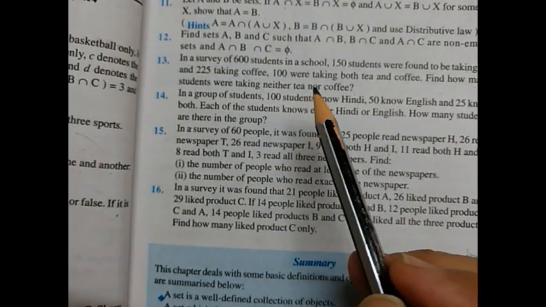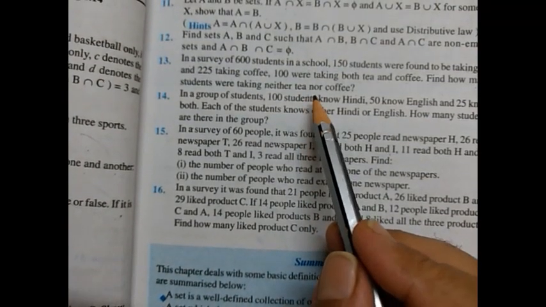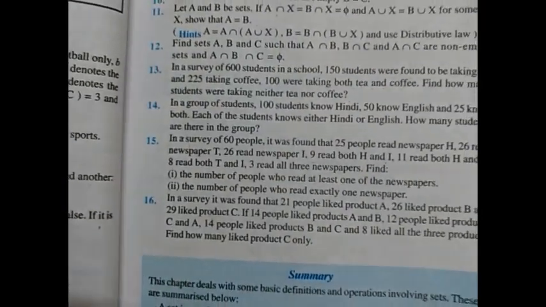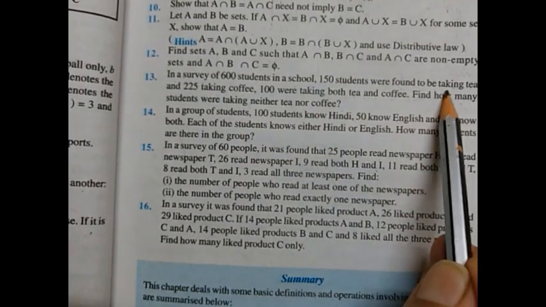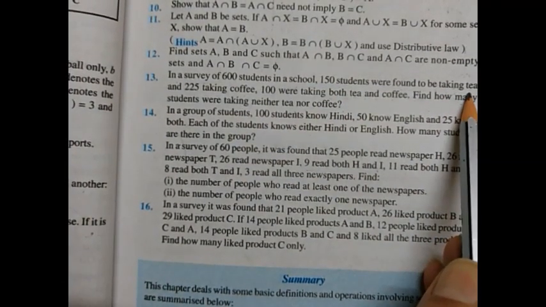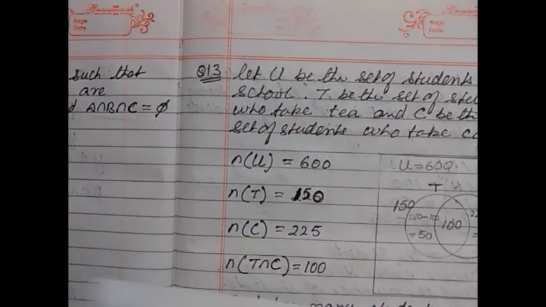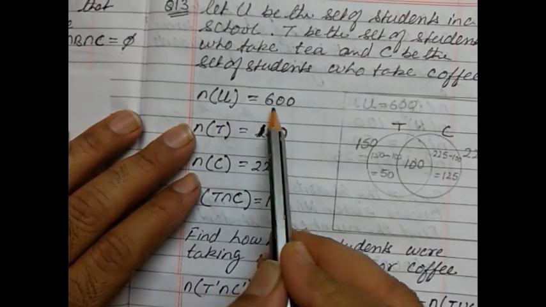Now this question, if you do it with the help of a Venn diagram, will be very easy for you, as we have done in exercise 1.6. In 1.6 we did questions based on a Venn diagram. Similarly here also we will do the question based on the Venn diagram. First we will assume that T is the set of students who are taking tea, and C is the set of students who are taking coffee.